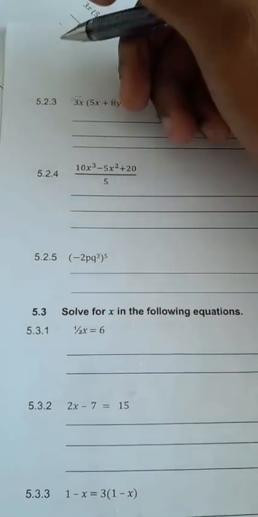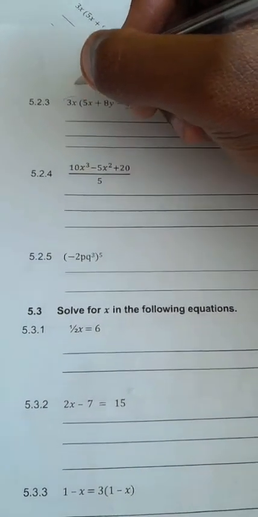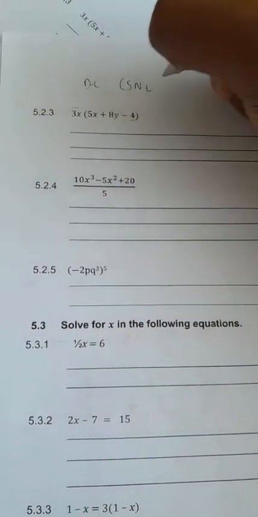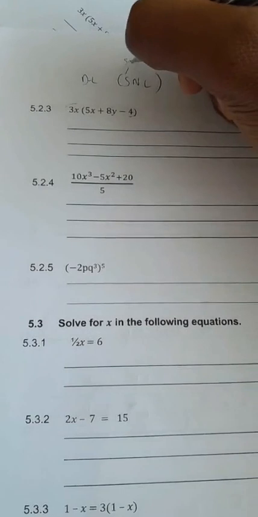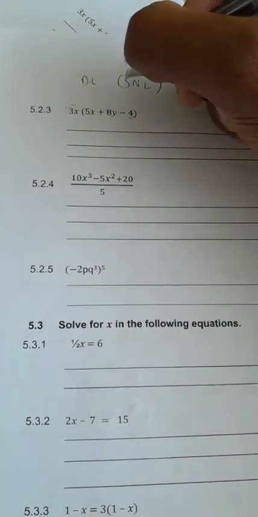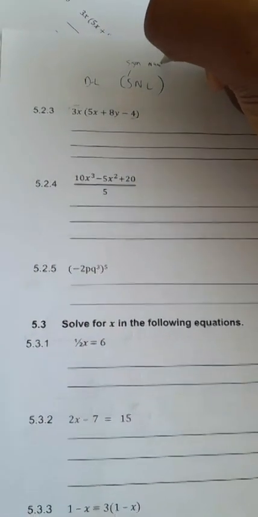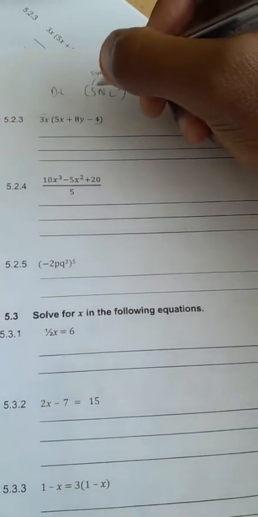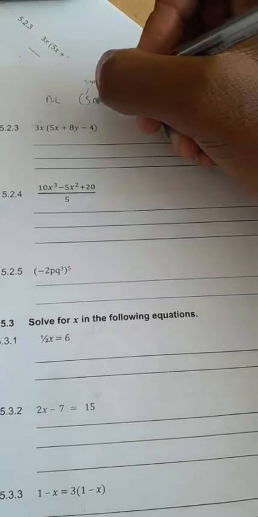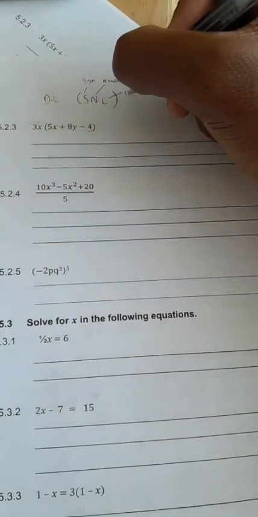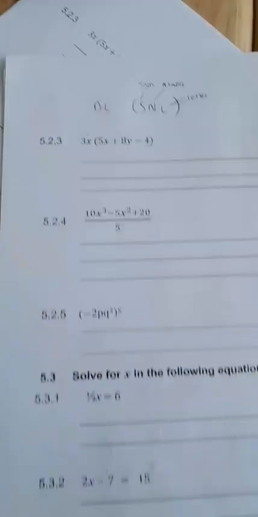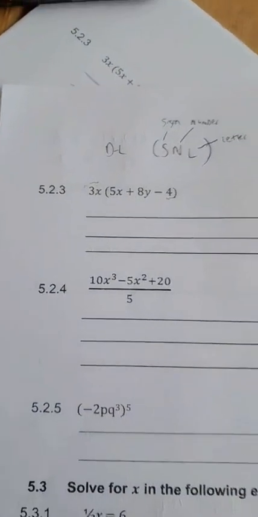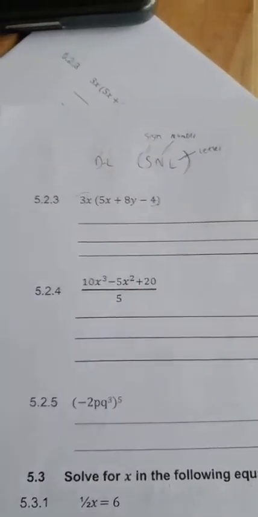So we use the distributive law. But please, people, distributive law, DL, when you use your DL, consider SNL. By that I mean sign, not the interesting letters that you guys see when you're about to watch a movie that's inappropriate. I mean S meaning sign, N meaning number, L meaning letter. You distribute considering the sign, number, letter. Okay? So let's do this.